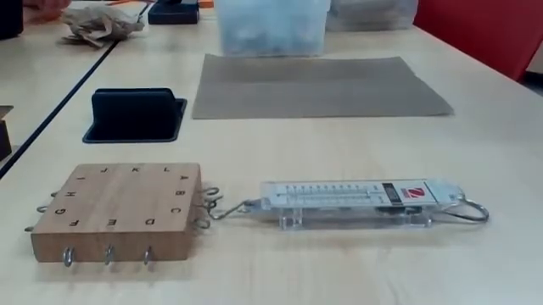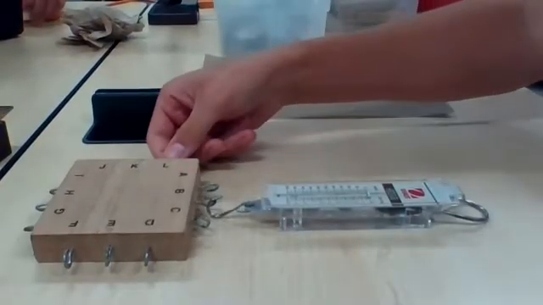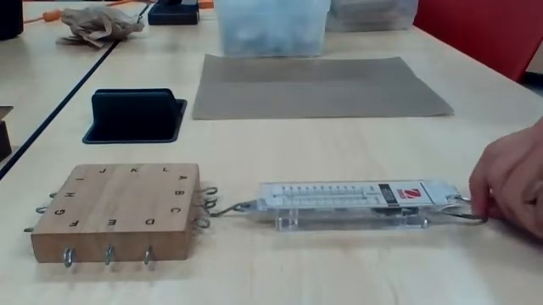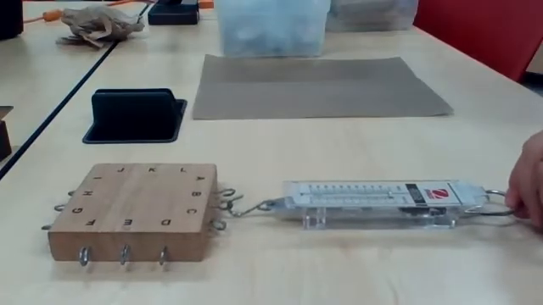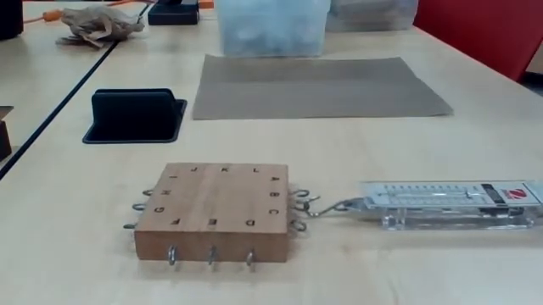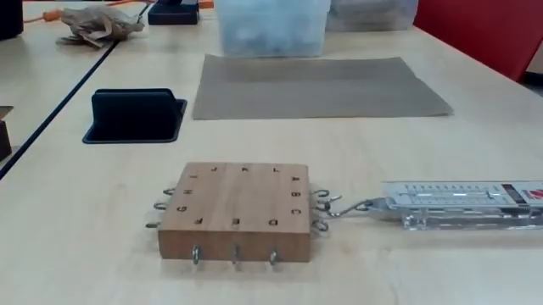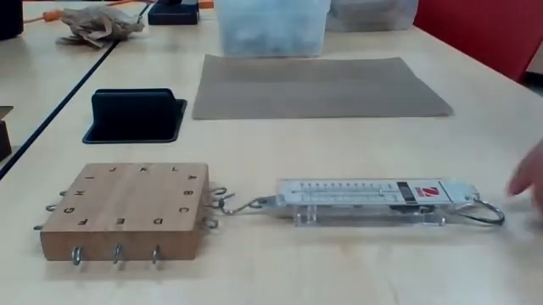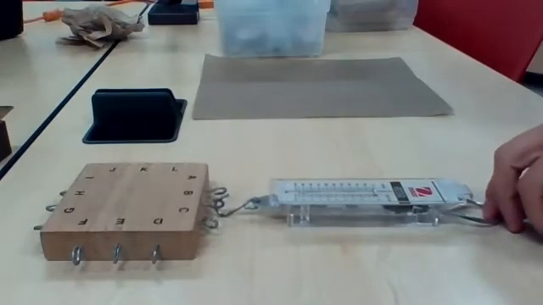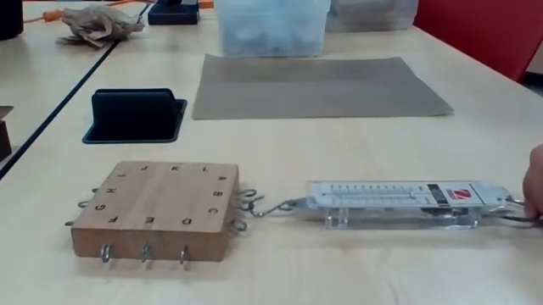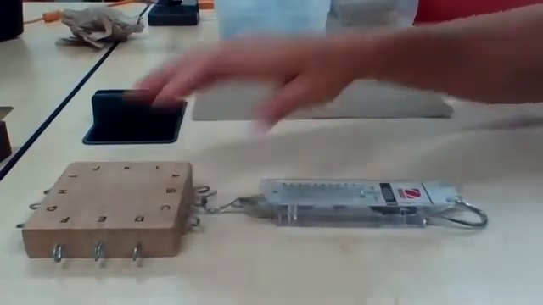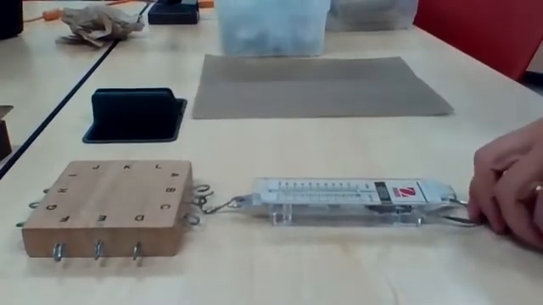The first block, trial 1, on a smooth surface. We will pull it. And how many newtons? 0.25. 0.25 newtons for trial 1. Again, the block on trial 2. 0.25 newtons. Trial 3, the block. 0.25.